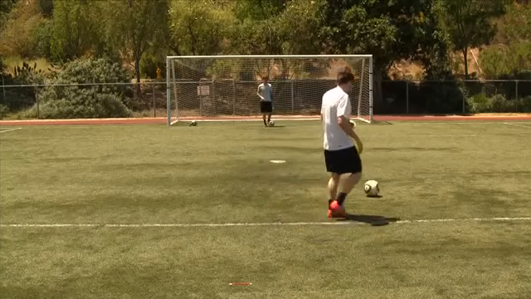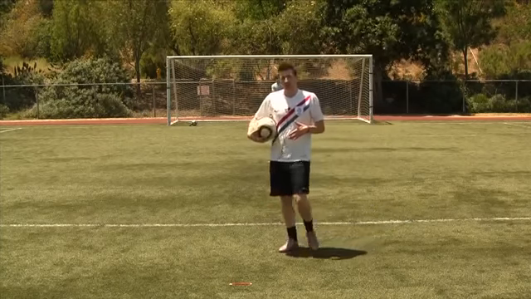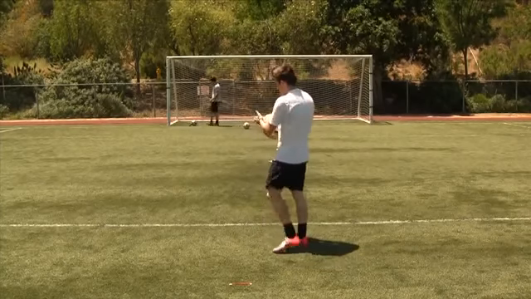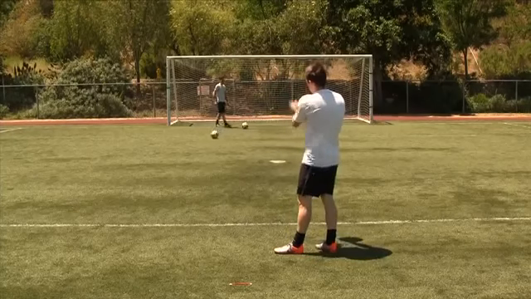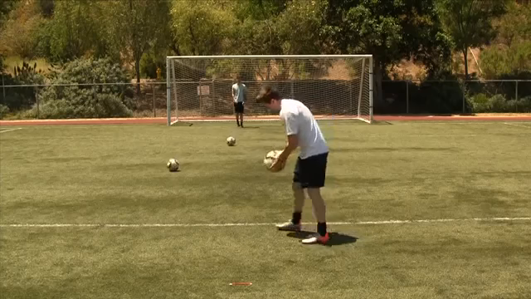But a lot of the problems that people have with how to curve a soccer ball is they're not getting enough power on it. They're hitting the ball too far over on the outside of the ball, where you want to hit it here and follow through and push it. When you follow through and push it, it's going to have that little kick.